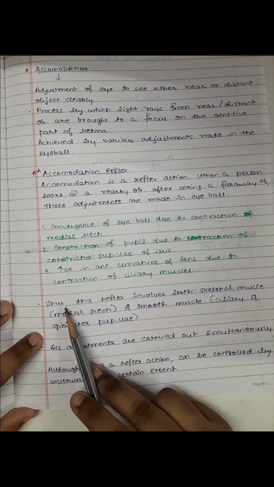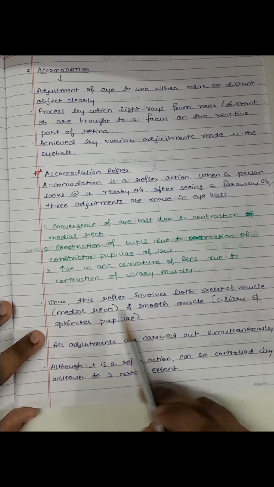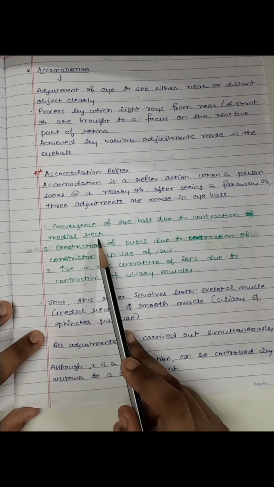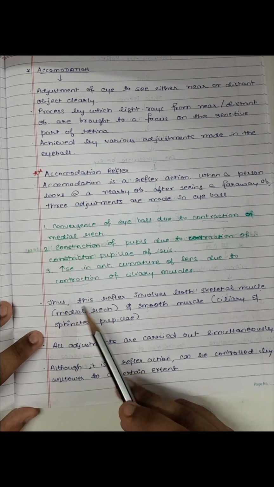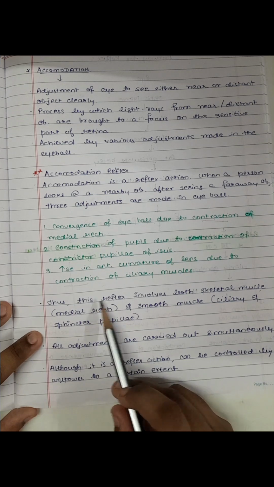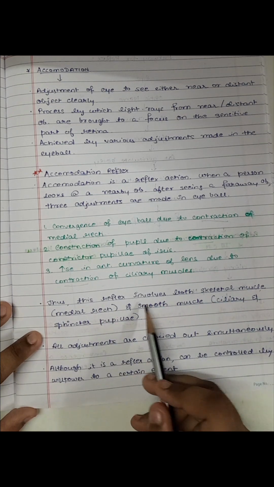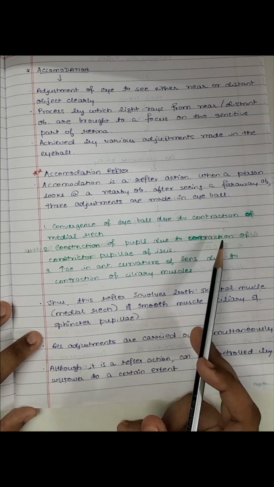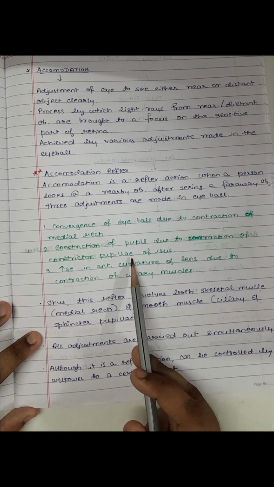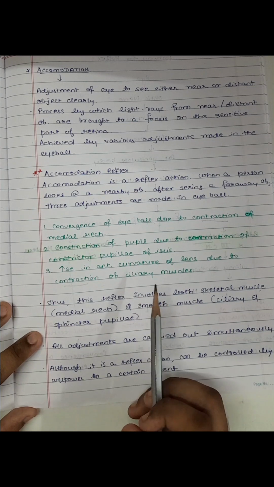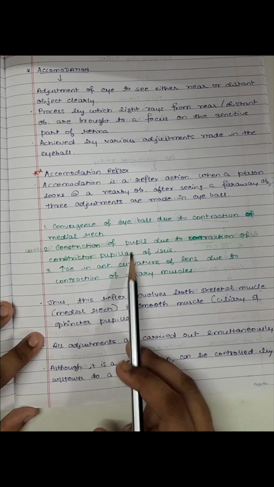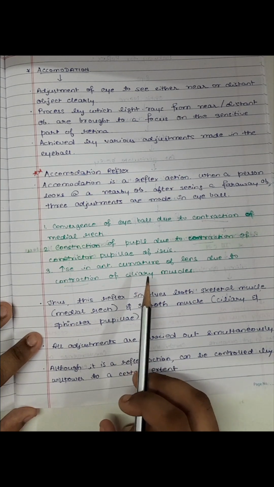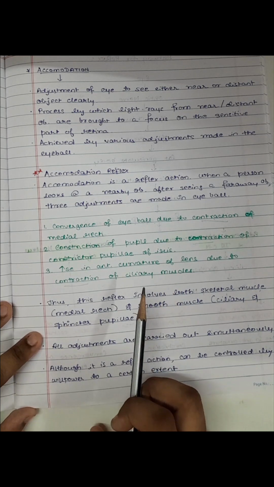Okay, so this reflex involves both skeletal muscle, the medial recti. As I said, the medial recti is pretty much under your control. So this reflex involves both skeletal muscle and smooth muscles, ciliary and sphincter pupillae. The ciliary muscle and the pupillae of the iris are not under your control. Obviously you cannot control the constriction or dilation of your pupil, you cannot control the curvature of your lens. That is something that the eye does in itself.